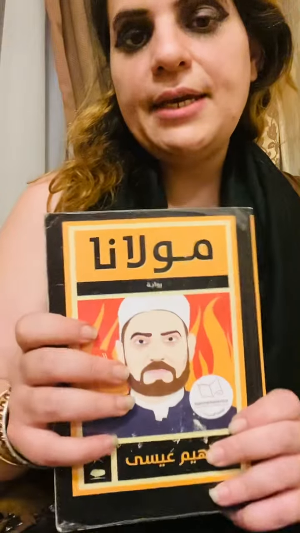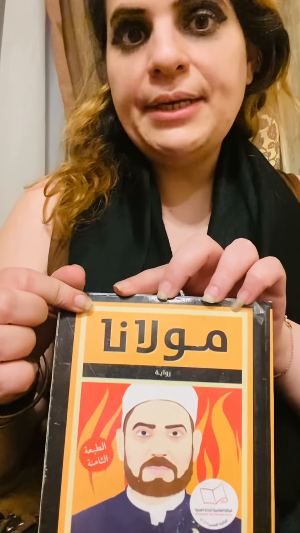Okay, so the Arabic book is right to left, and the English book is left to right. In this case, the important part is the direction, so you're not confused. This is a novel. It's an Arabic novel.